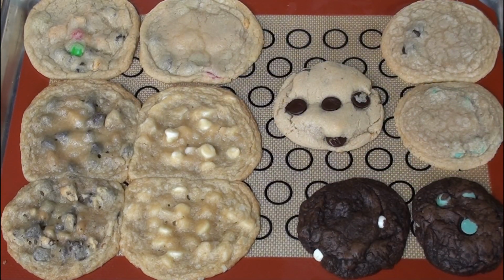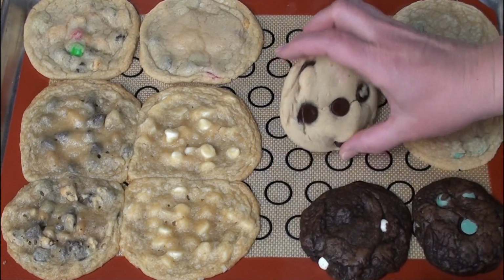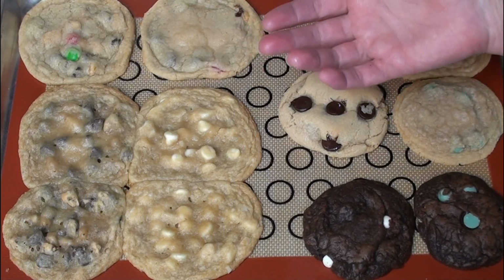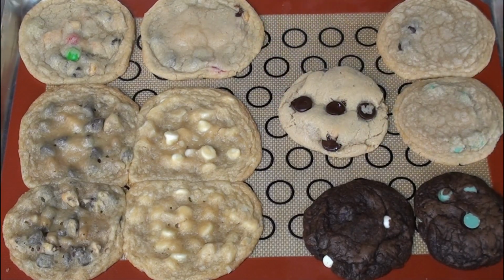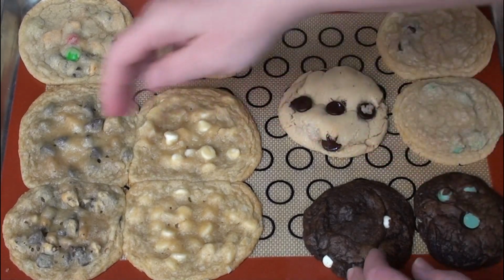These ones, so these hold up. I can pick these up no problem. This one is pretty good as well. I'm just going to get chocolate everywhere. But these ones, they're stuck to the silpat. I had to kind of scrape them off, and they're still stuck.